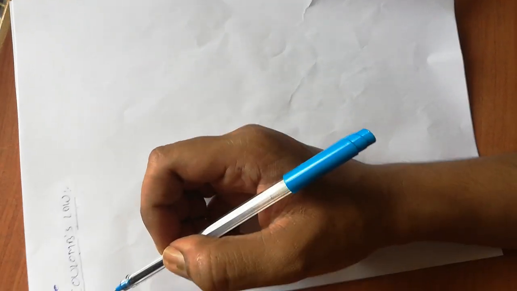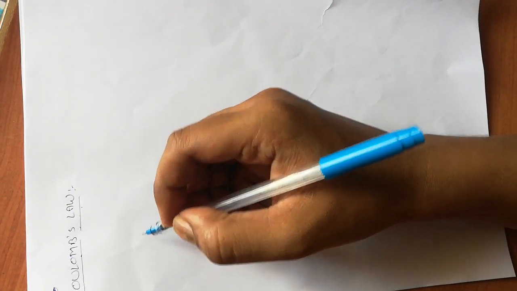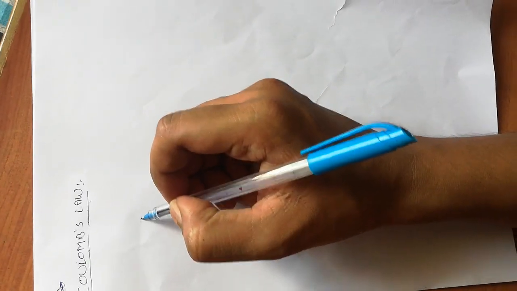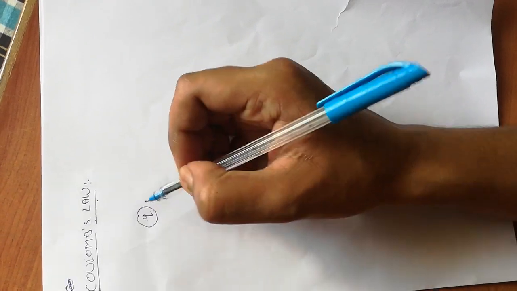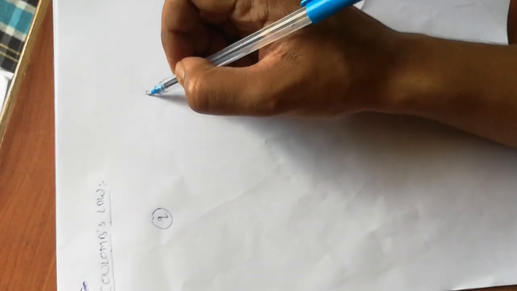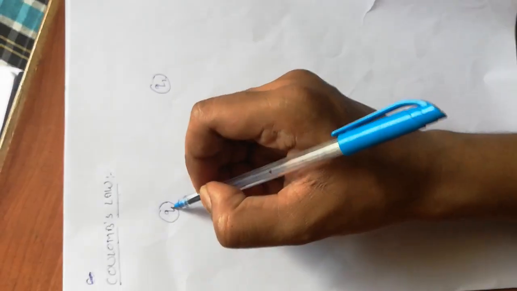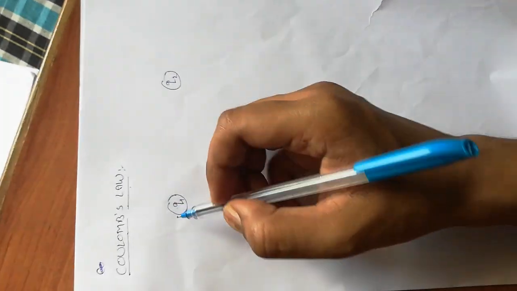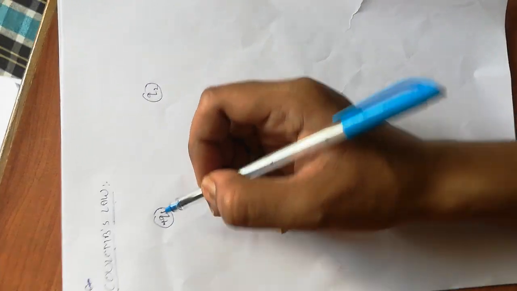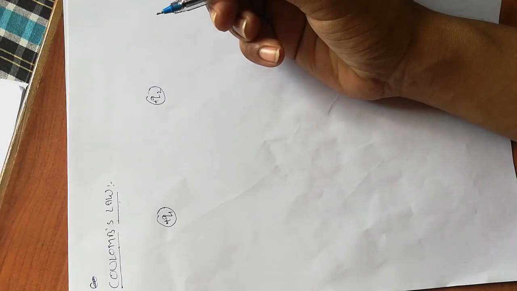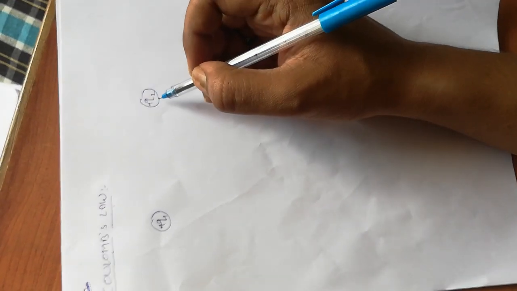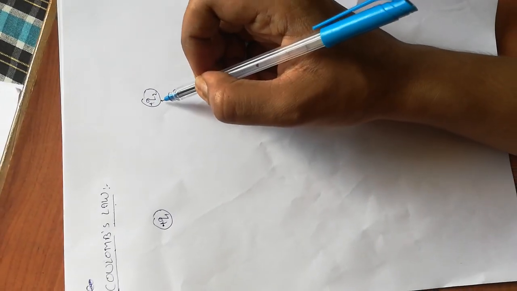don't think that it is a new kind of law. We learned this kind of law already. Now, here I'm going to take two point charges. This is one point charge, and this is another point charge. One is Q1 and another is Q2. And just remember, point charge means we're always going to take positive charges, clear.